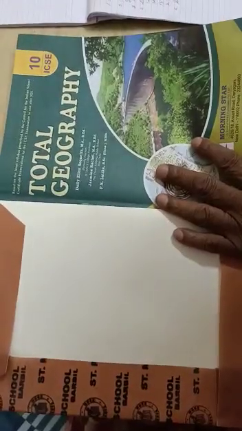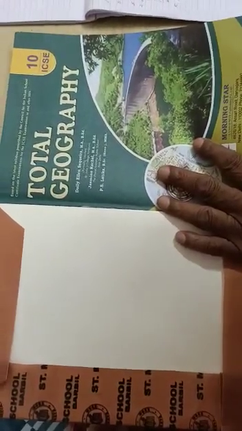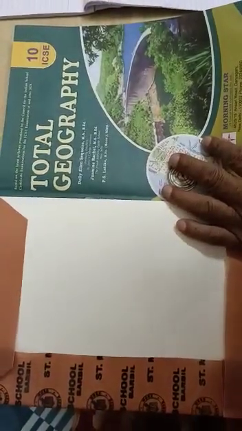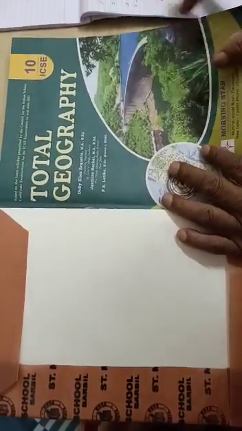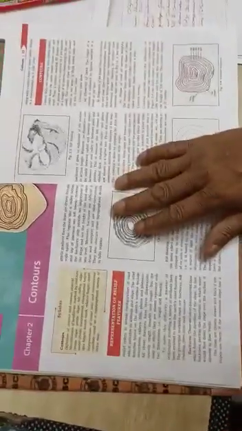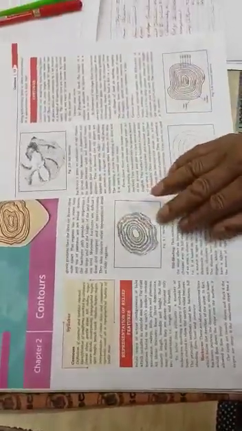Morning, children. Today I am going to start the second chapter of Total Geography for Standard 10. The topic of the chapter is contours.